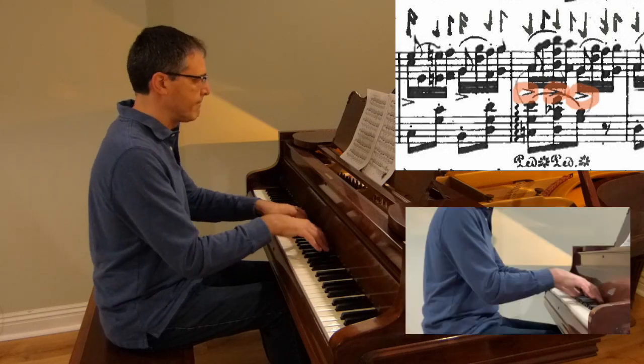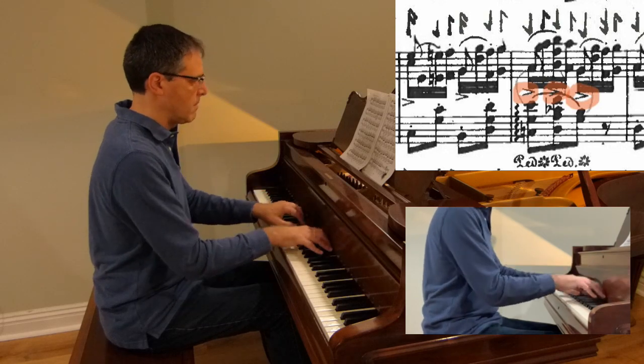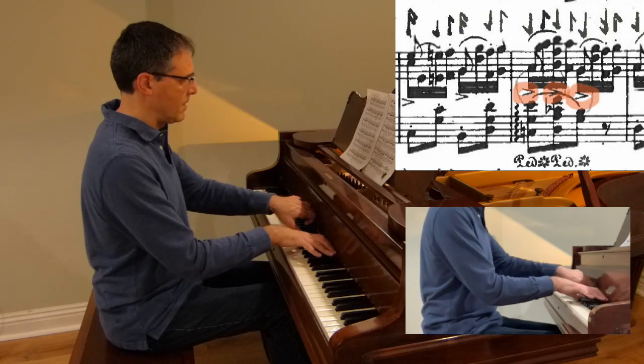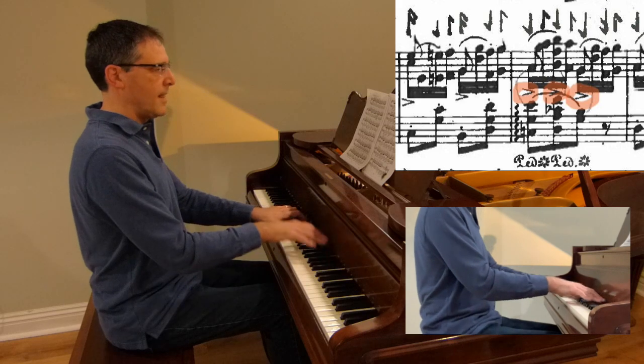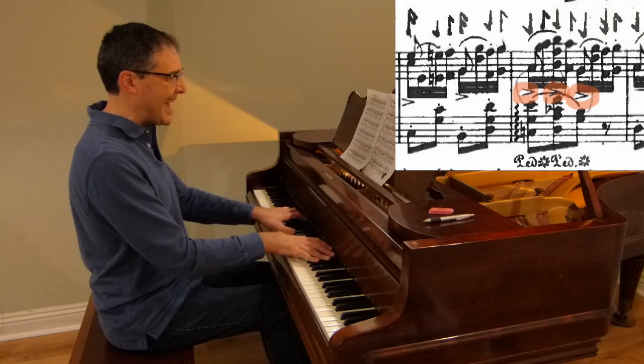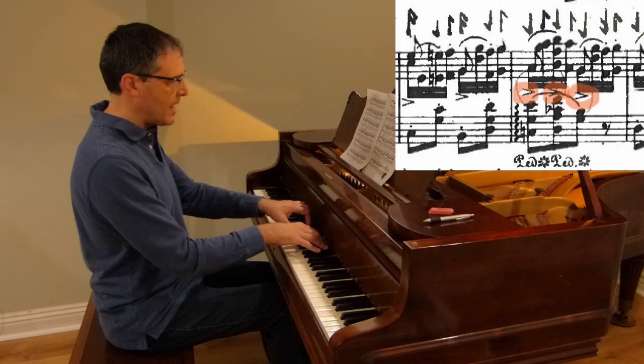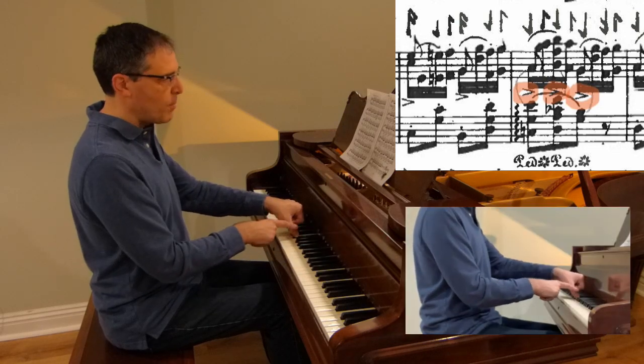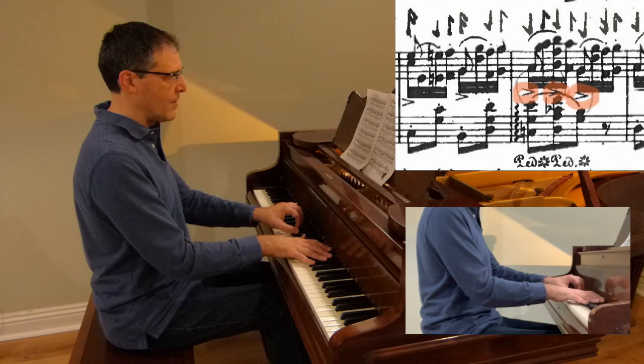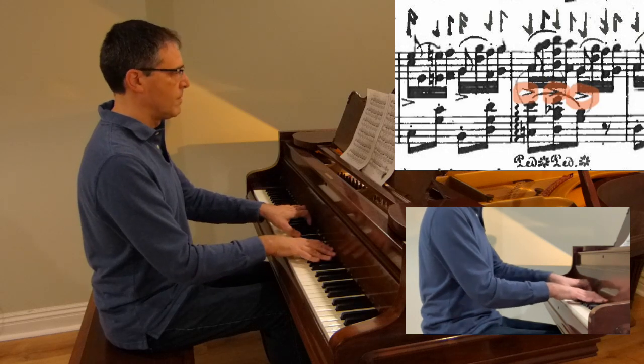So I start the arpeggio slightly before the strike of the right hand to close together with the top note of the chord and the right hand note.